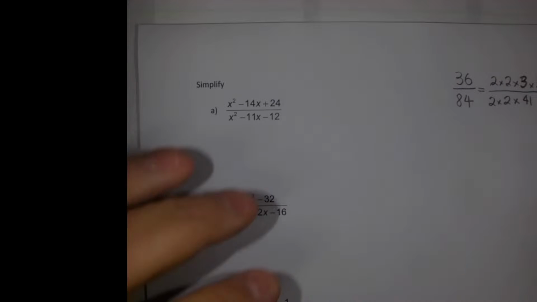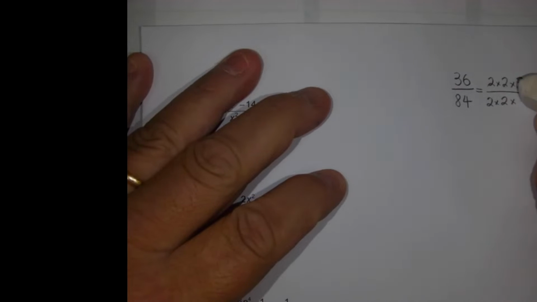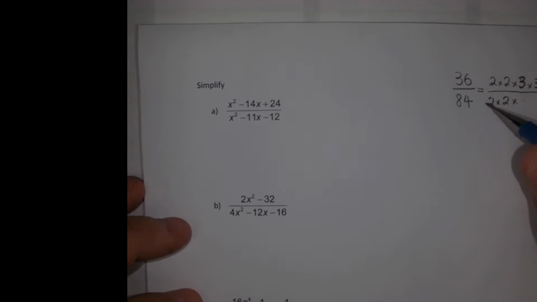Let me just get my eraser here. You see, that's why sometimes you actually have to do it the proper way, otherwise you might get confused. So when I start here, 84 divided by 2 is 42, divided by 2 is 21. Then I divide by 3 and get 7. Let's double check: 2 times 2 is 4, times 3 is 12, times 7 is 84.